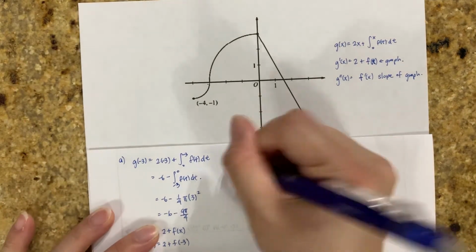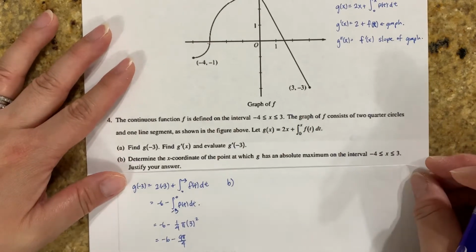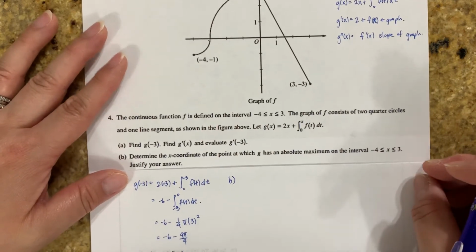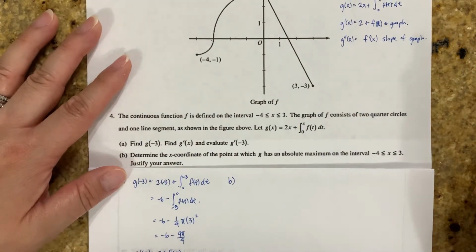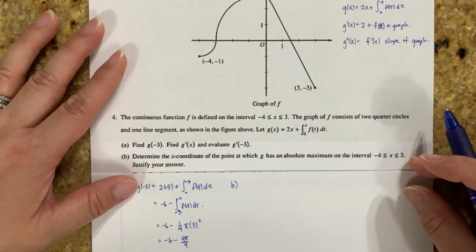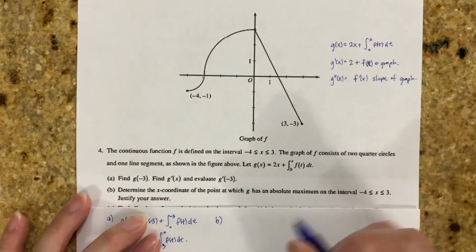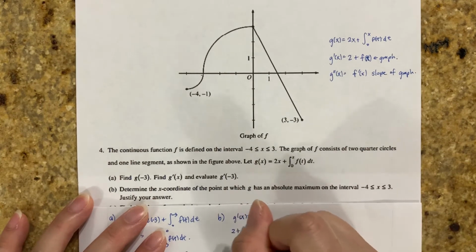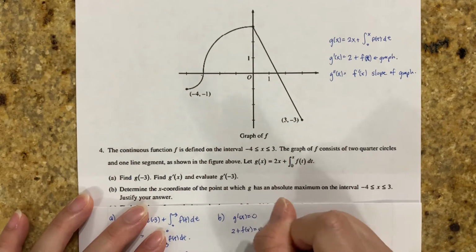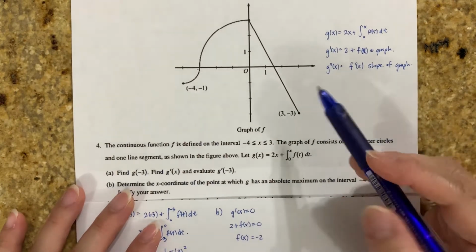Part B, okay, what does part B want? Determine the x-coordinate of the point at which g has an absolute maximum on the interval between -4 and 3, so the whole thing. Justify your answer. In order to find a maximum, you need the first derivative to equal 0. So let's take our first derivative. g prime of x must equal 0, which means 2 plus f of x equals 0. That means when does f of x equal -2? When does my graph equal -2?